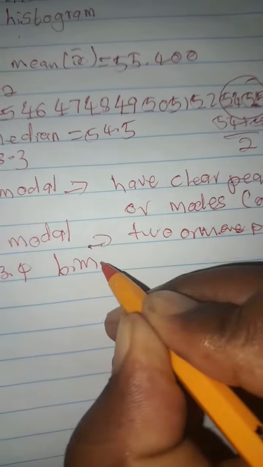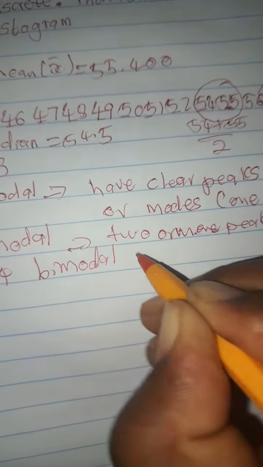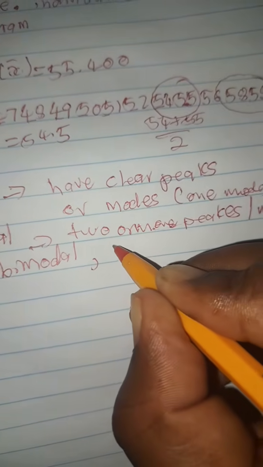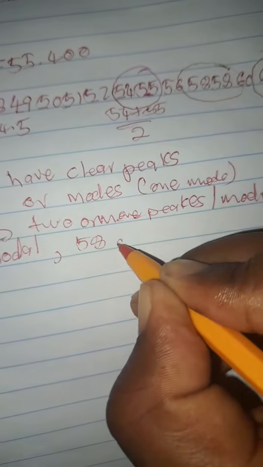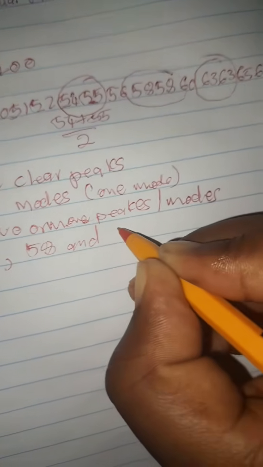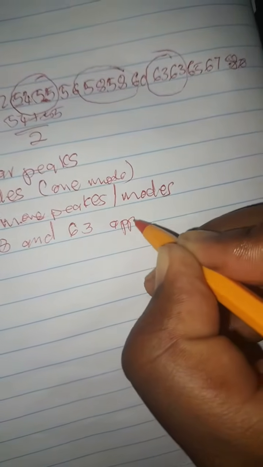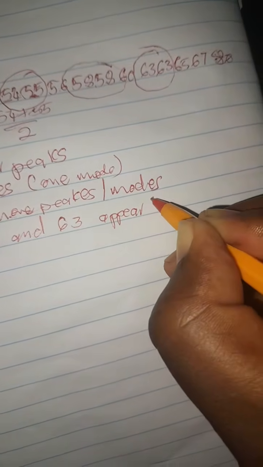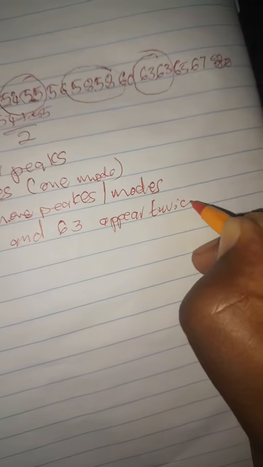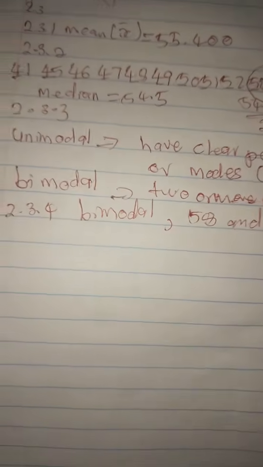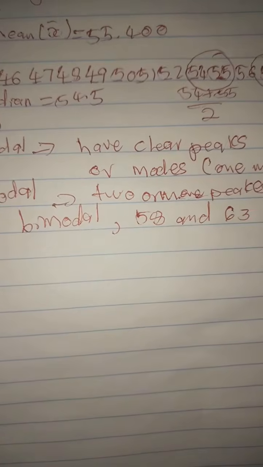So 58 and 63 appear twice in the data set. So that's the solution at 2.3.4.